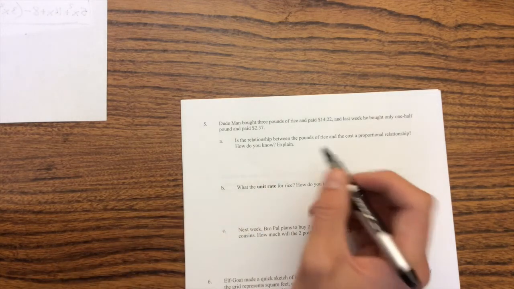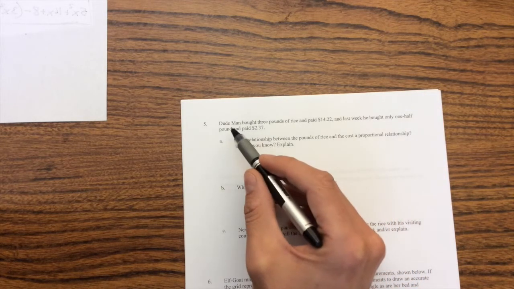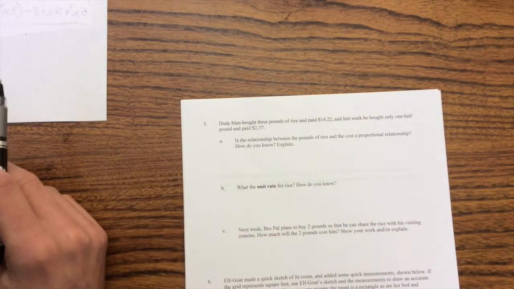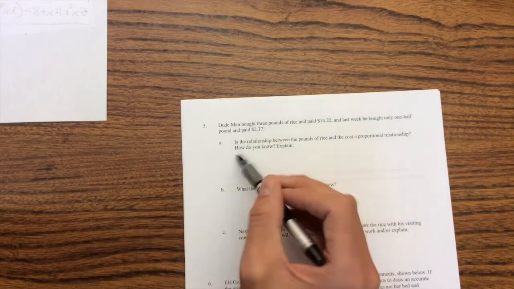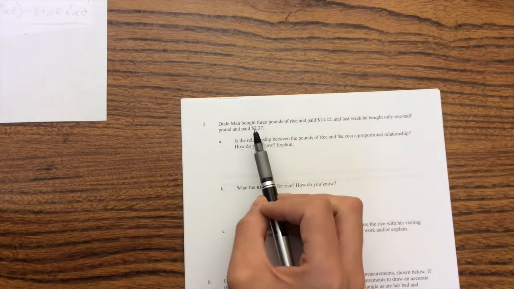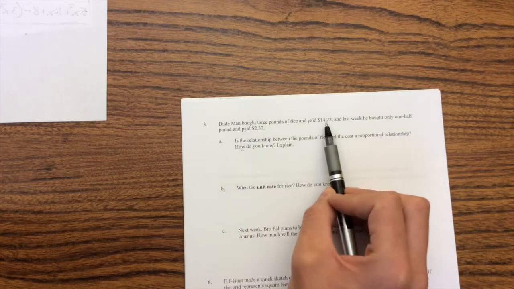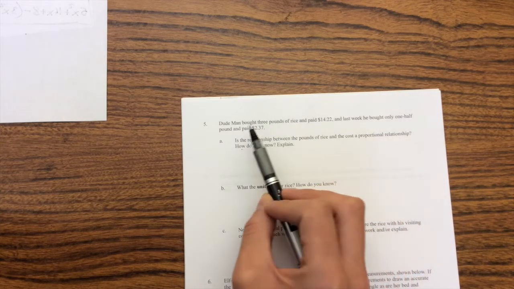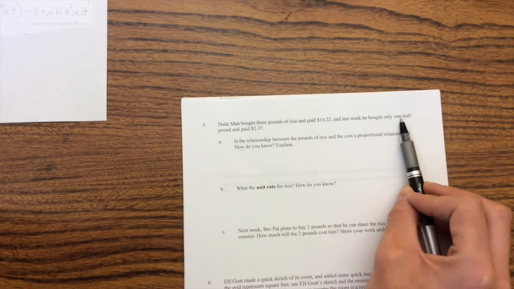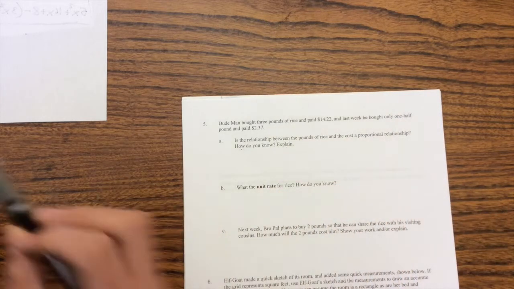One is to see if the ratio of the cost to the number of pounds remains the same. And another is to see if when we multiply the cost by whatever number we need to multiply to get to the larger cost, that's the same number we multiply 1/2 by to get to 3.